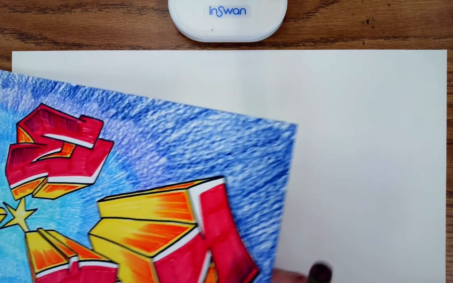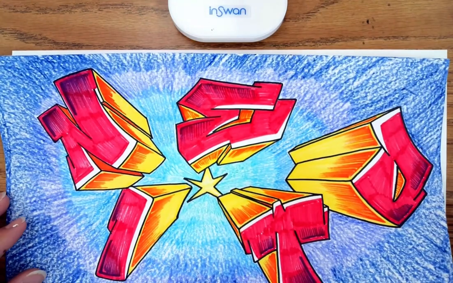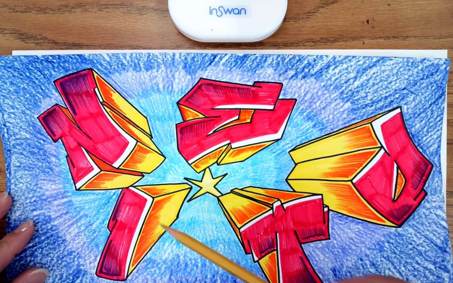All right, guys, so I'm going to give you a quick demo of the artwork we're going to do using one-point perspective, what we learned last class. So what you're going to do is try to create something that looks like this, okay? So you're going to do your name, okay?